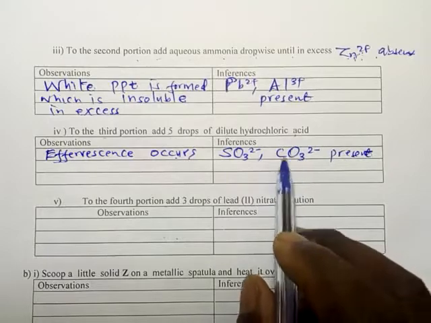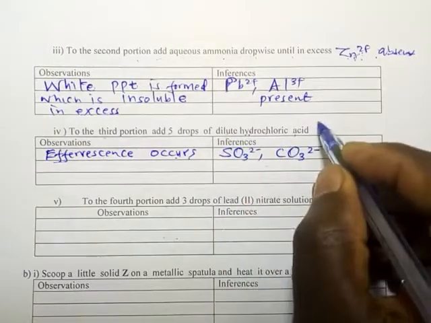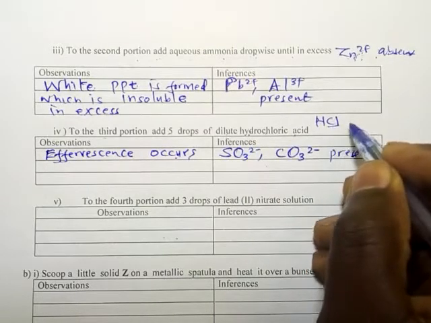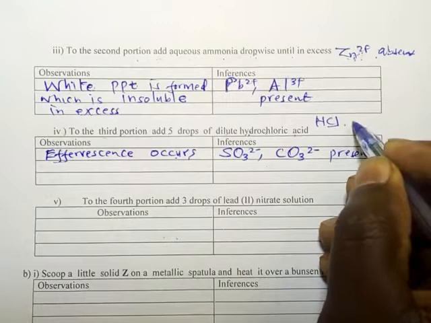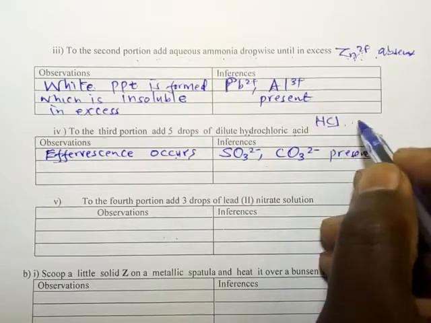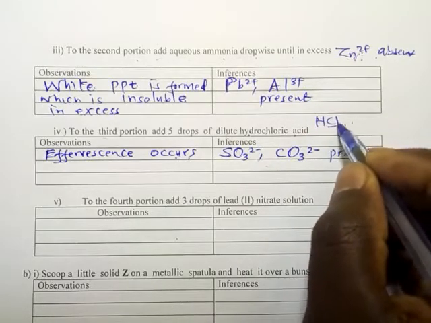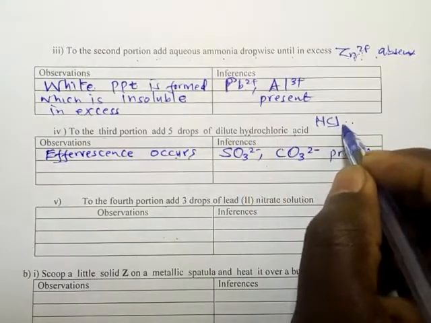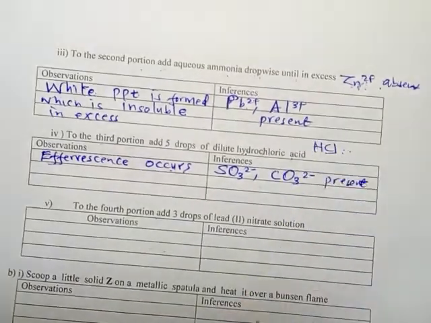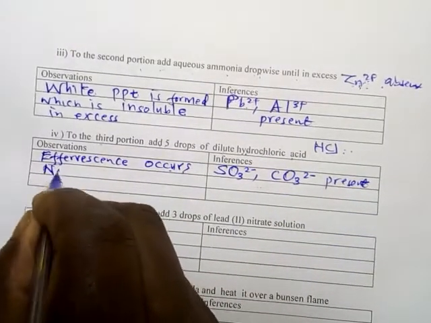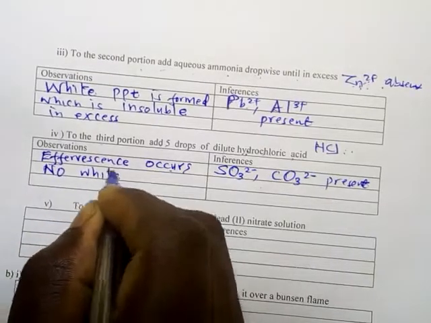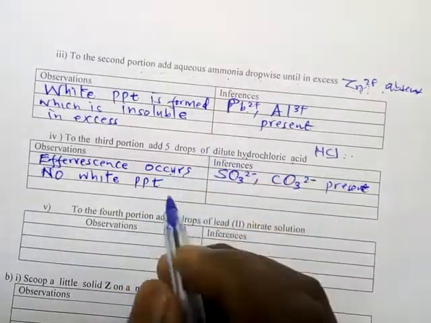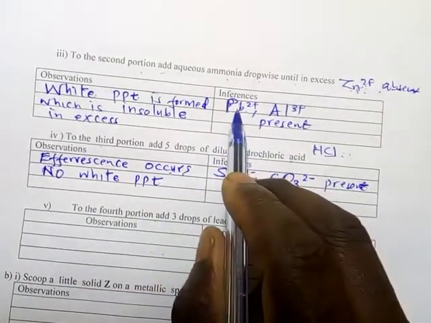Another observation you are expecting is that the chloride from HCl could enter there. It will form a white precipitate with silver and lead. But initially we didn't have silver, so we eliminated that. So did it form a white precipitate? That means lead could be inside. That's what we want to see. It depends on the observation. What is the observation? No white PPT. So if there is no white PPT, it means that lead ions were not inside.